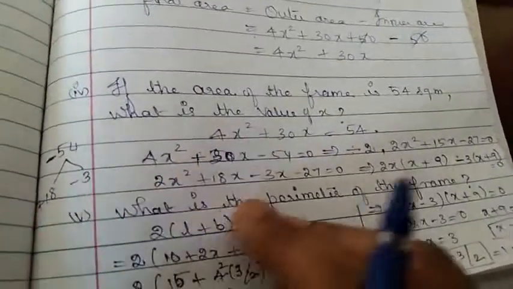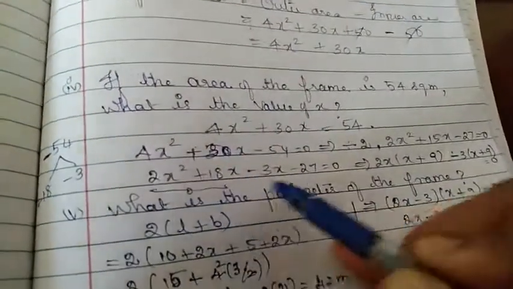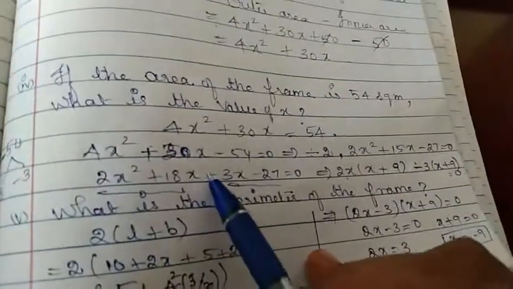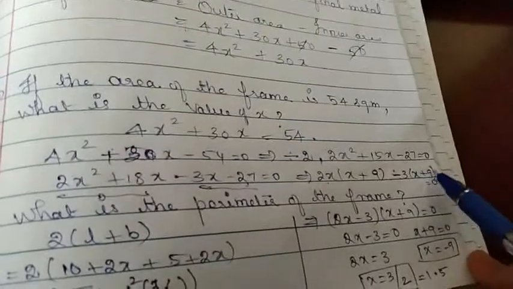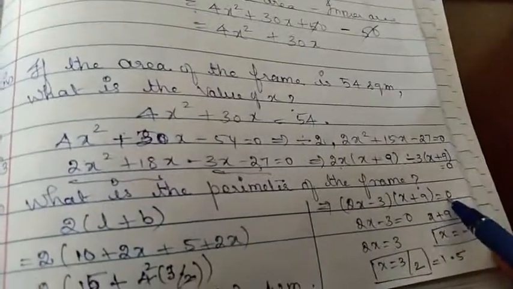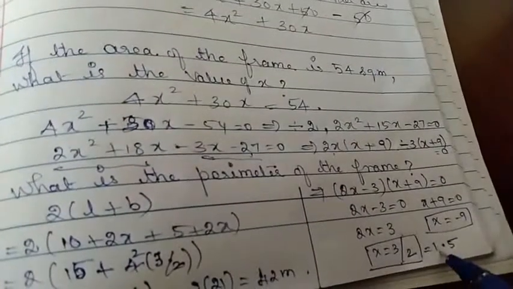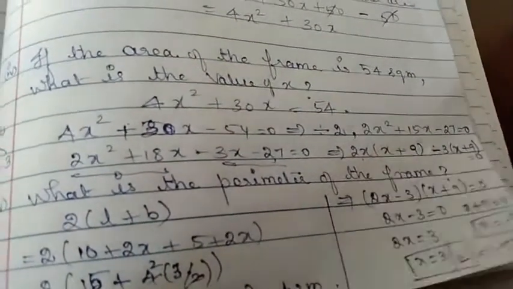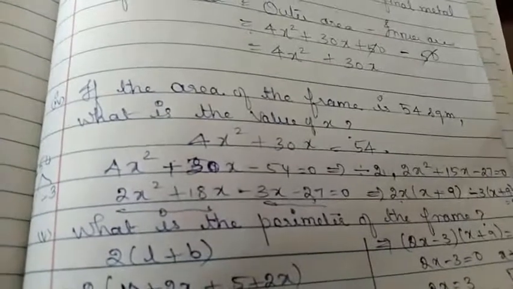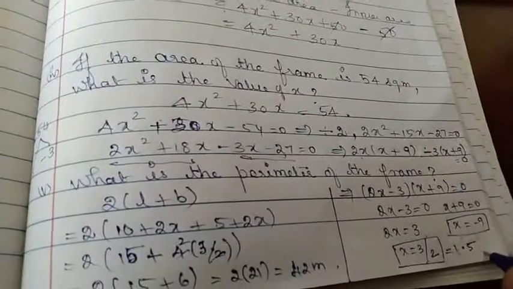So 2x square plus 18x minus 3x minus 27 equal to 0. I have taken common from the first two terms and the last two terms. First two terms 2x is common, so we have x plus 9. Then for last two terms minus 3 is common, so we got x plus 9. So (2x minus 3) into (x plus 9) equal to 0. If I equate both the terms to 0, we got x is equal to 3 by 2, which is nothing but 1.5, or x equal to minus 9. The value of x cannot be negative since we are talking about the dimensions of a frame, which cannot be negative. So we will go with the positive value of x, which is 1.5.